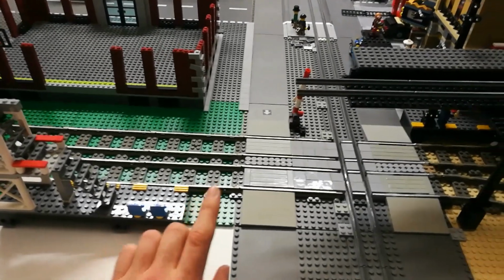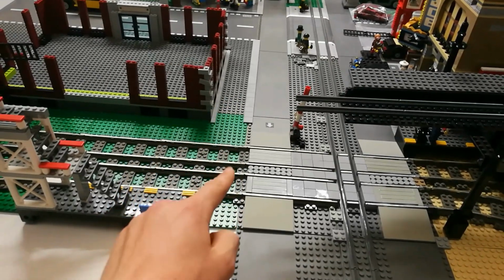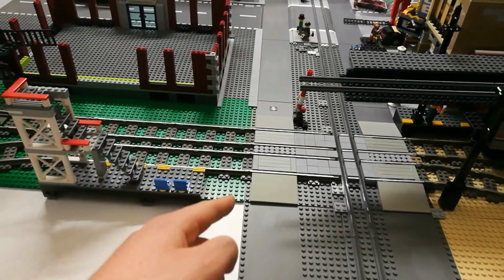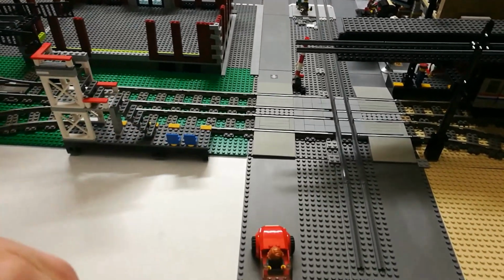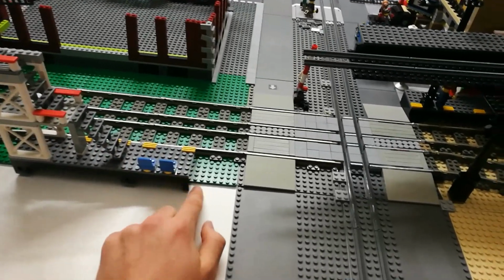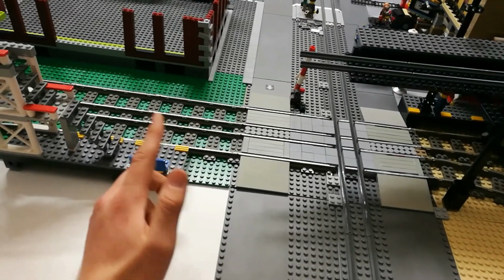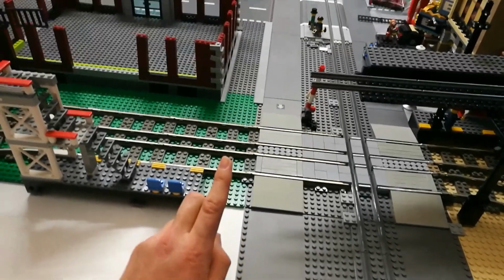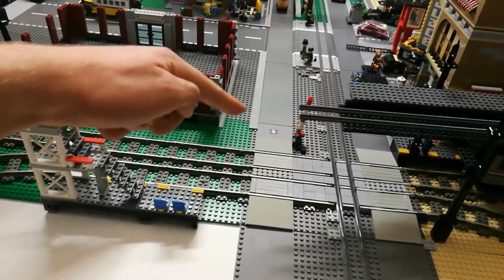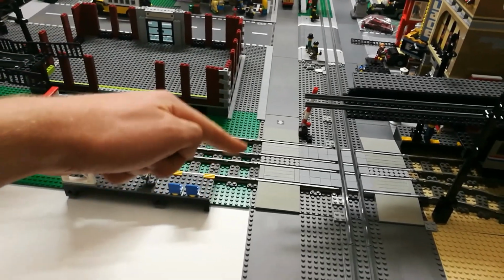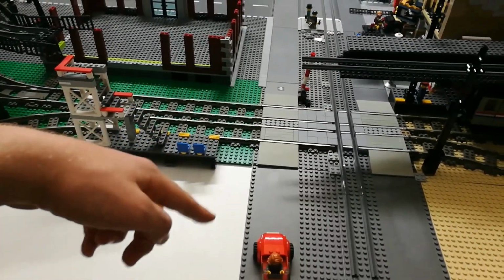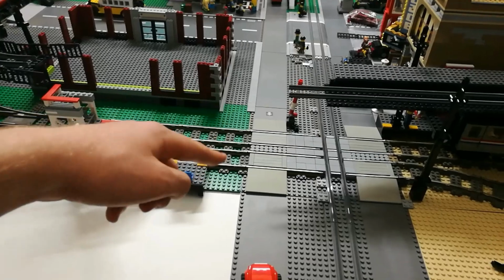So I thought I could at least have this sidewalk continue down here. So before that I would have the platform here, and if you'd come down this sidewalk, you couldn't cross the train tracks and get on the other side of the tracks, I mean.